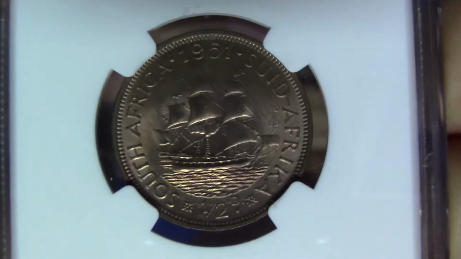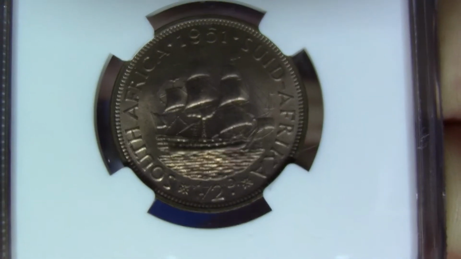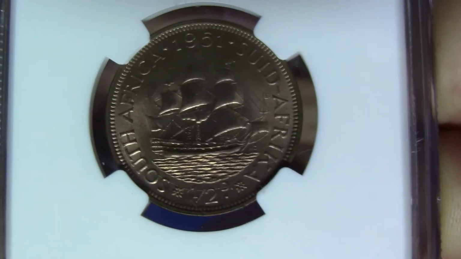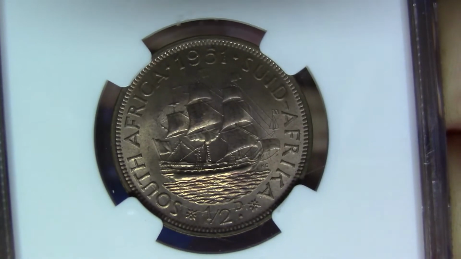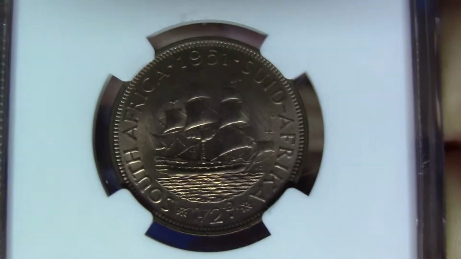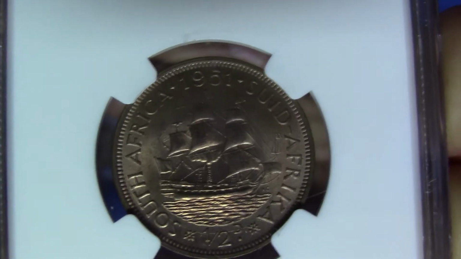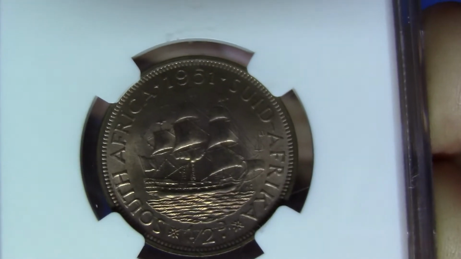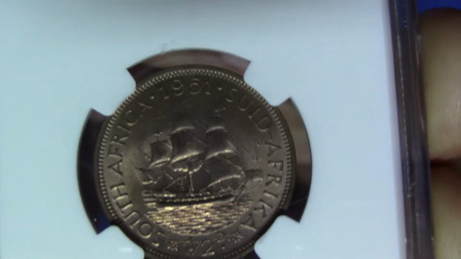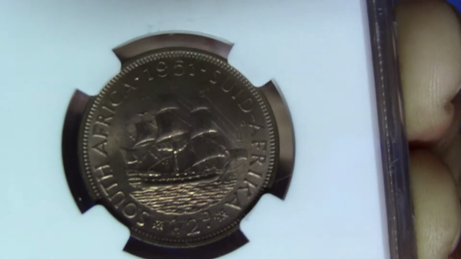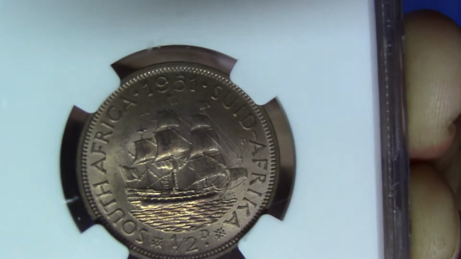If you look at the sails, you can see there's no wear on it, in fact. So that's always how I identify if these coins are uncirculated, is that I look at the high points on the sails. You can usually see there if the coin is well worn, and also on the ropes that are tied to the actual sails as well. Okay, so there's the reverse of this 1951.